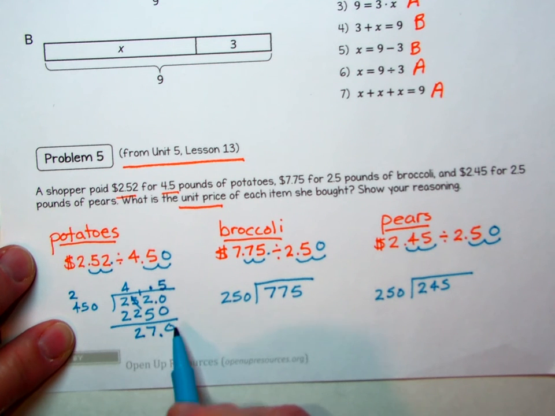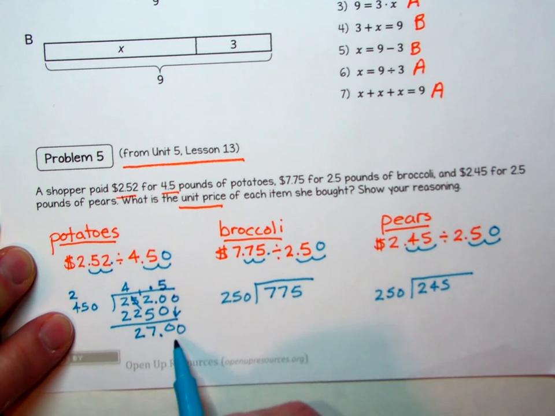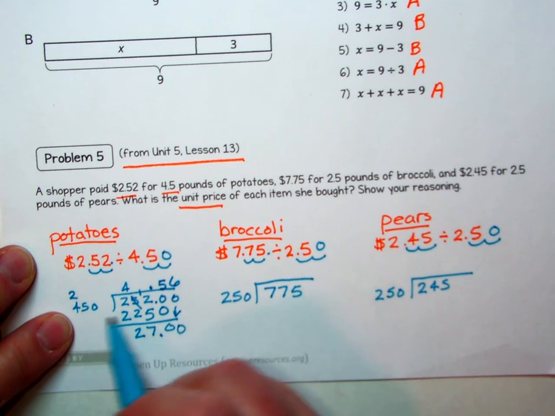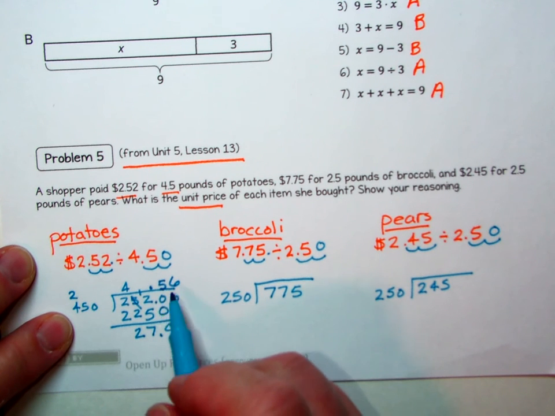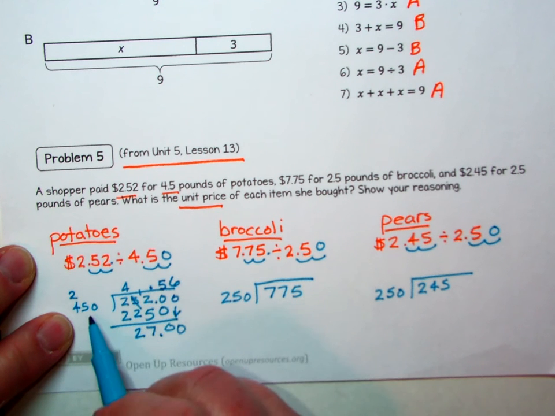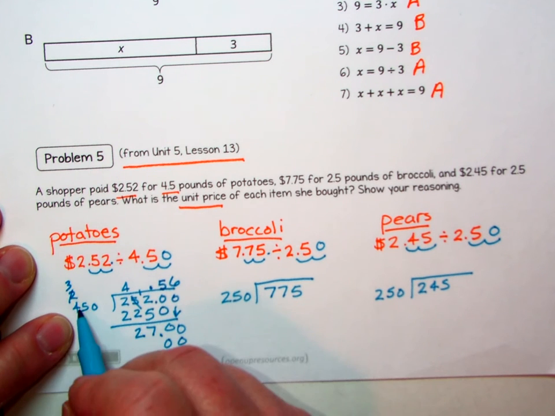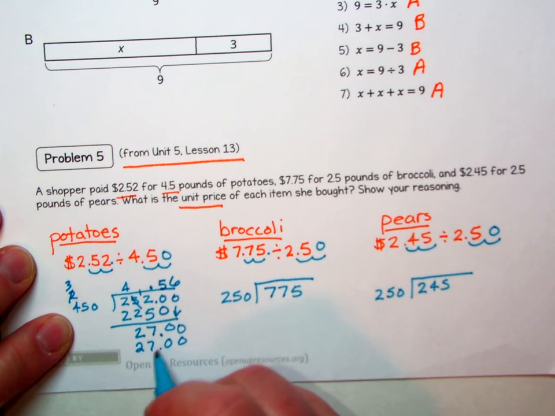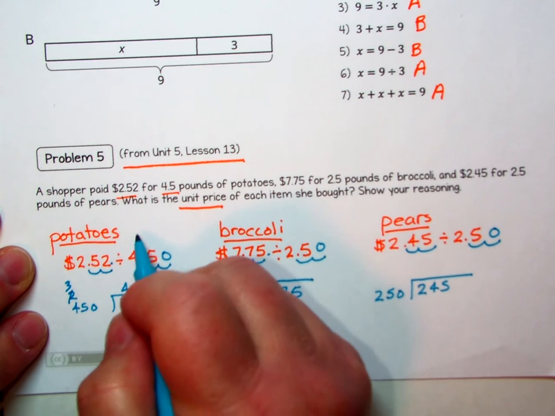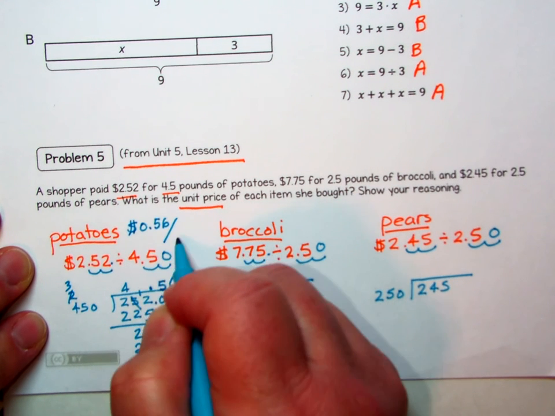450 won't go into 270, so I need to bring down another 0 there. 450 will go into 2,700. I'm going to guess 6 times this time, because 5 times 450 was 2,250, so I think I'll get another 450 in there. So 6 times 0 is 0, 6 times 5 is 30, carry the 3, 6 times 4 is 24, plus 3 is 27. Oh, look how nicely that worked out. So my potatoes are going to be 56 cents per pound.